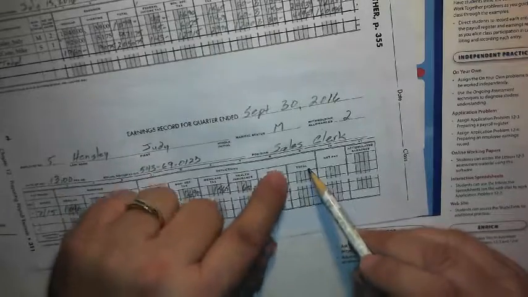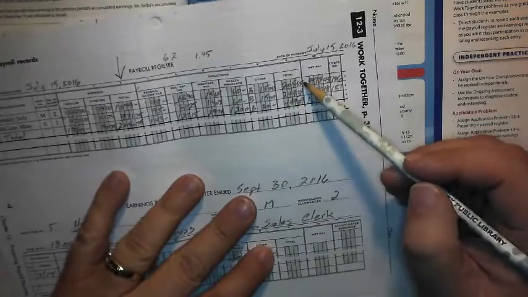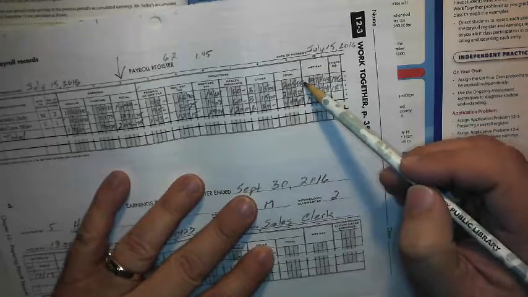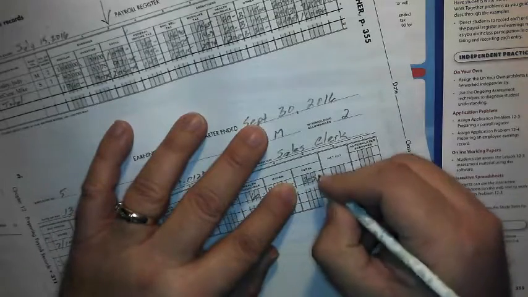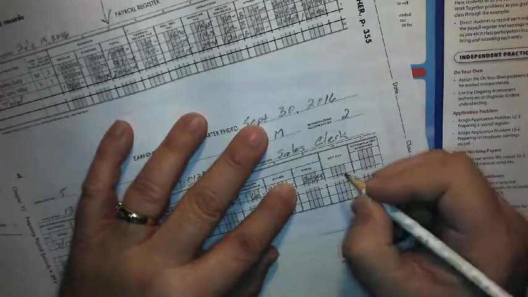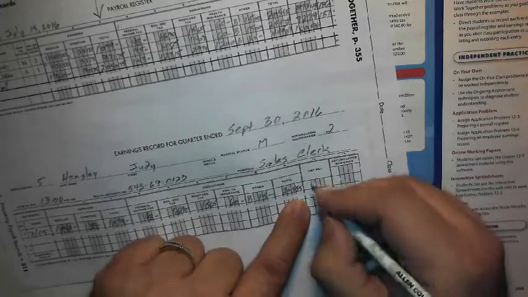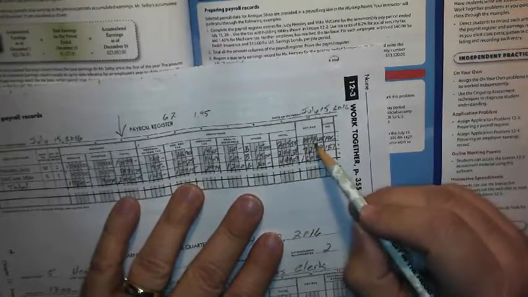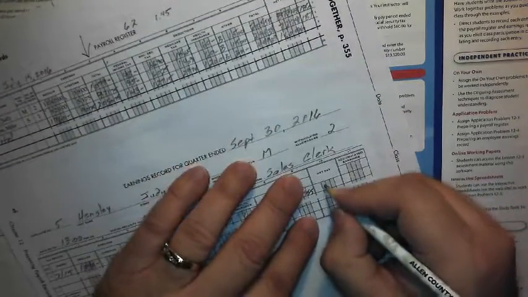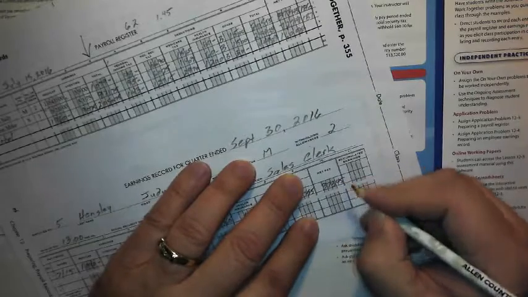So you get your last column total, and that was $205.55. And then for that pay period, the net pay for Judy, going back up to the top, was $873.45.